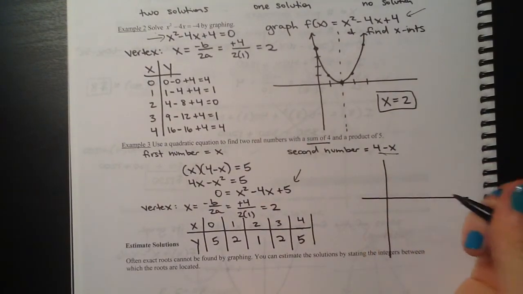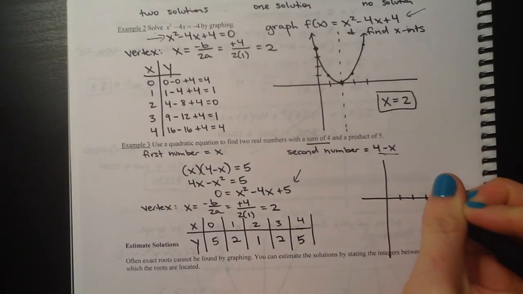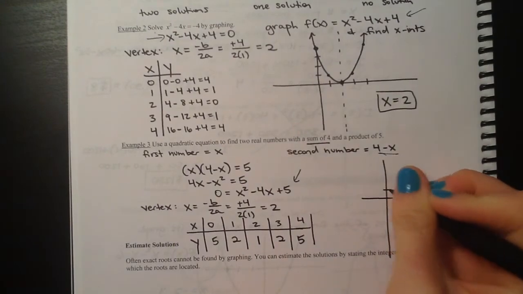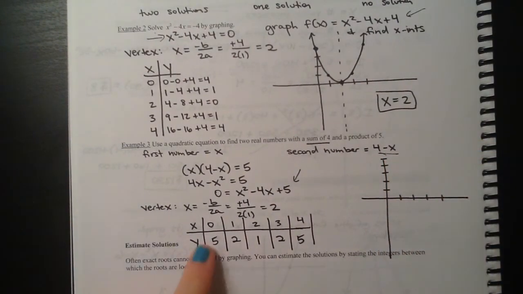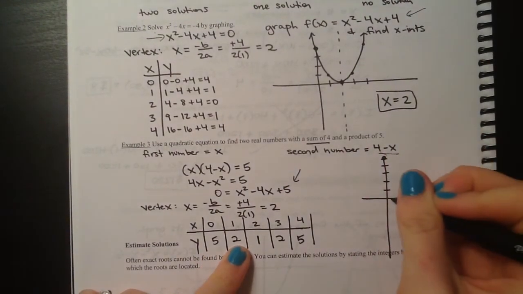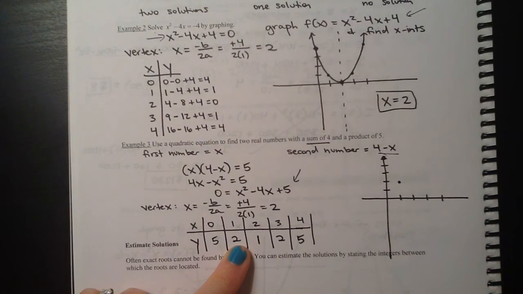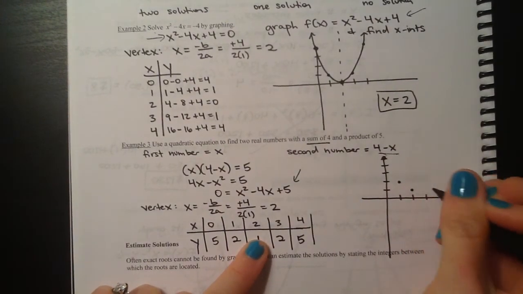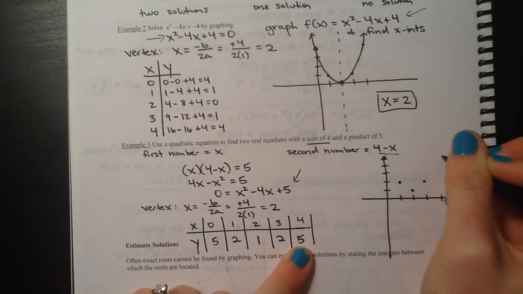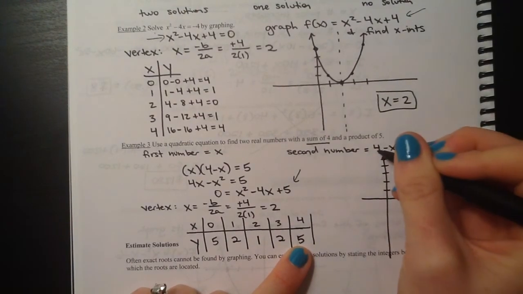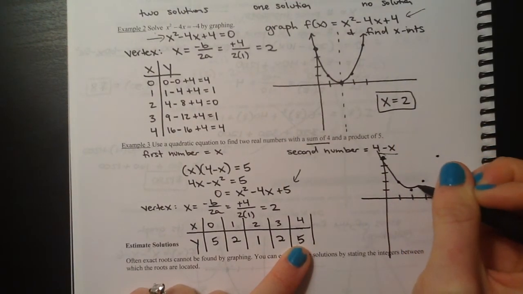I'm going to plot those. 0, 5, that would be my y-intercept right there. (1, 2) would be right there. (2, 1), (3, 2), and (4, 5). So we plot all these points, connect the dots, make our parabola.